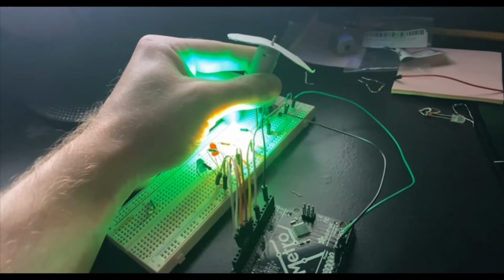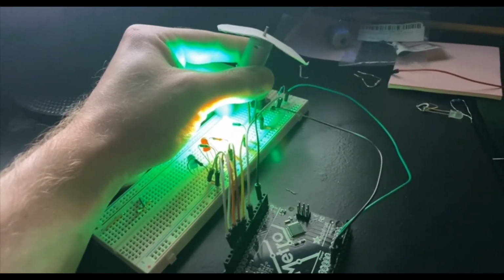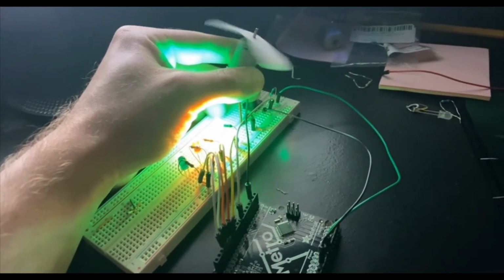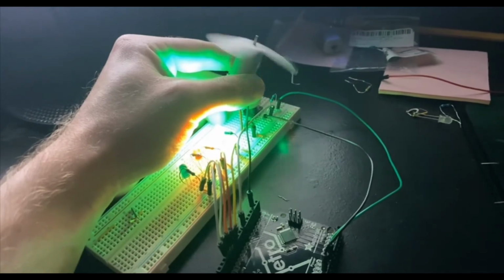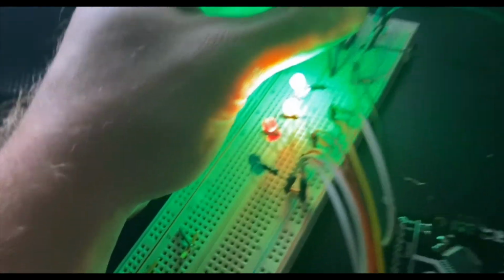The second button turns off the motor and powers the second LED. The third button press makes the motor pulse and the LED turn on number 3, which is red.